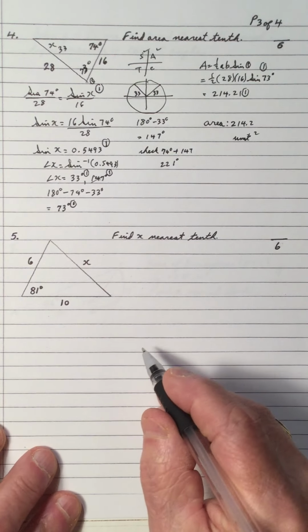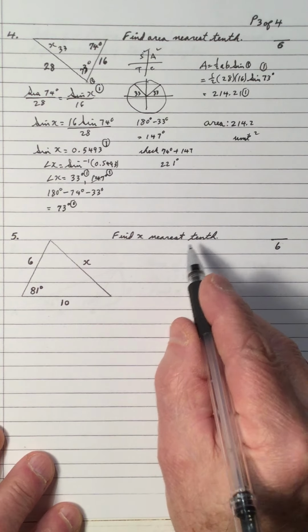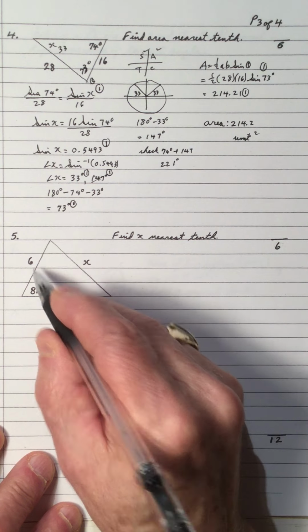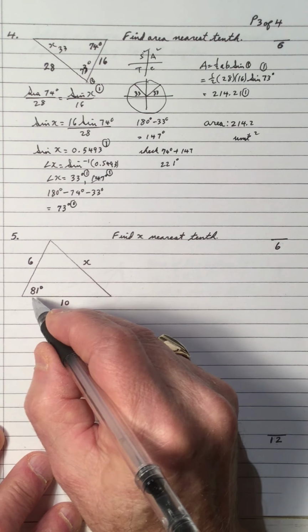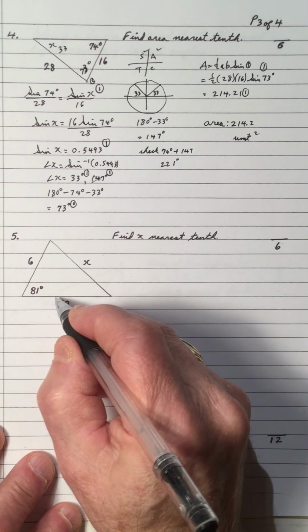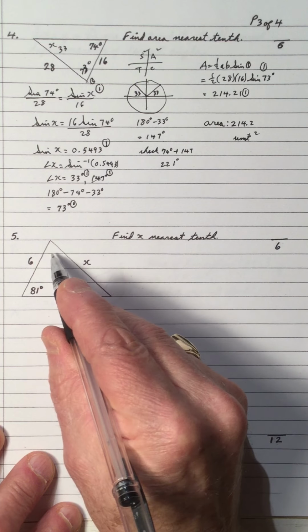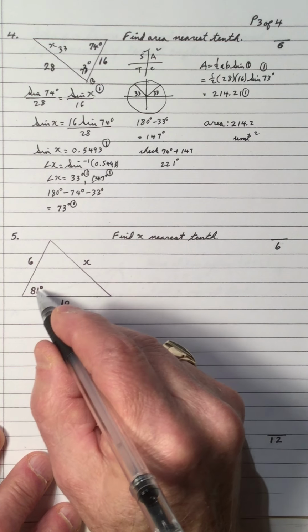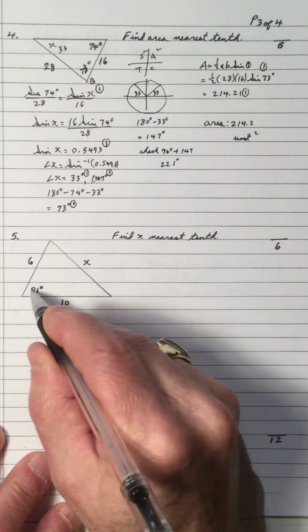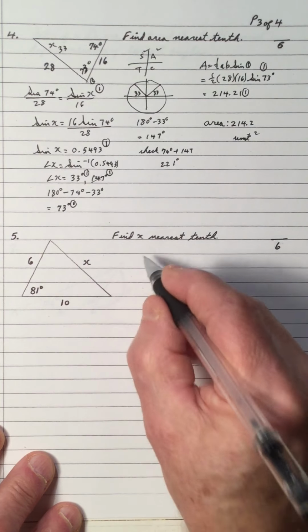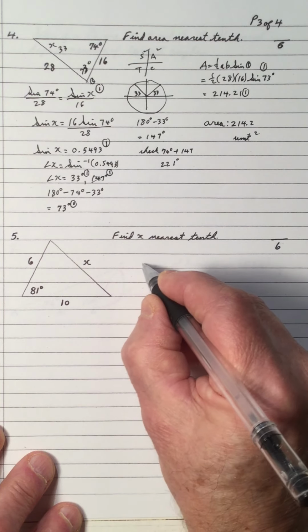And number 5, it says find x to the nearest tenth. And we have two sides and an included angle. It's not a right triangle, so we can't use SOHCAHTOA. We can't use the sine law because we don't have an angle opposite a side. So we have to use the cosine law.